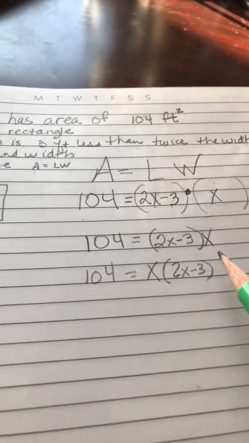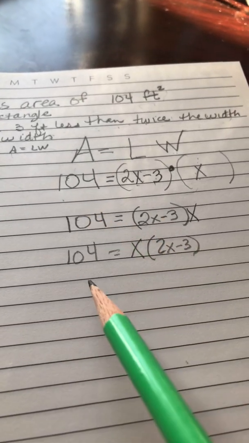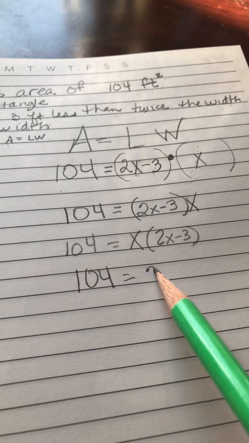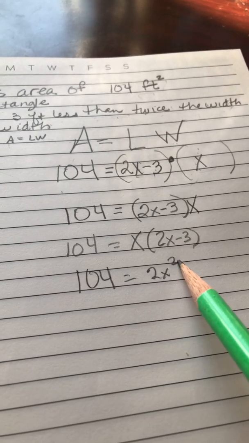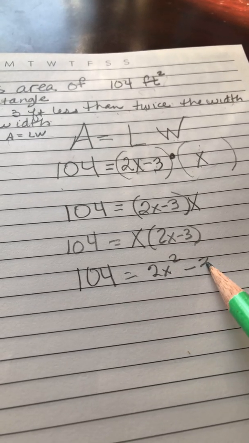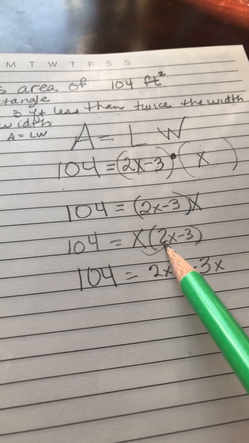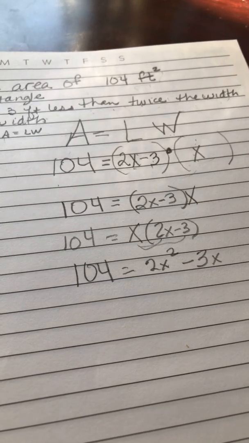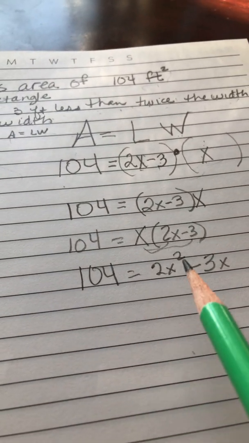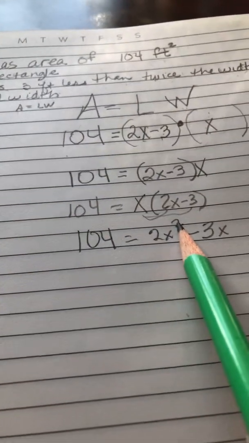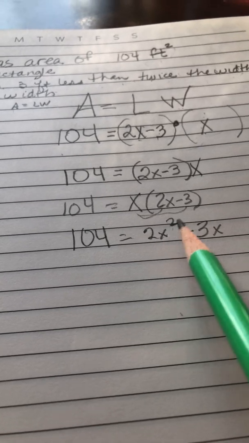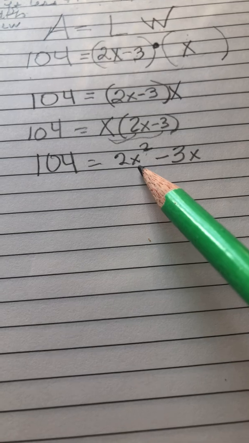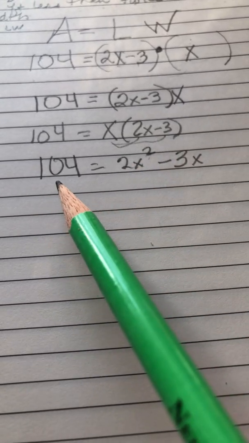So we're going to need to distribute this x, and so we have 104 equals 2x squared minus 3x when we distribute that x to both numbers. Then we have an exponent of 2, so we know we're going to have to use some other form of solving for x than the traditional. In this case, we're going to use factoring.